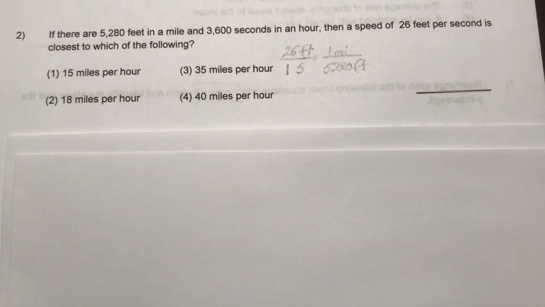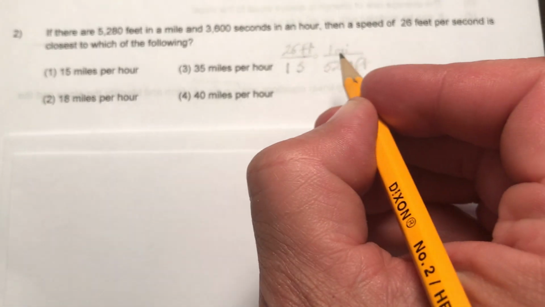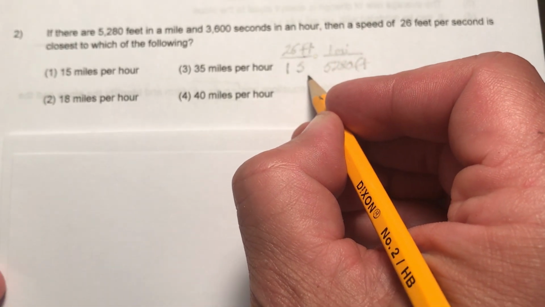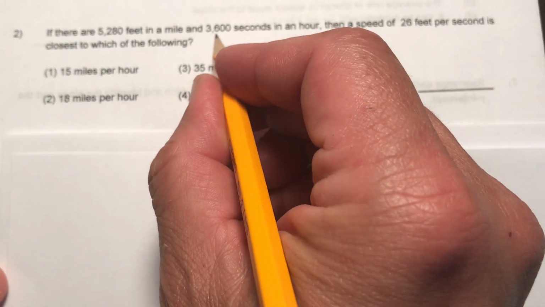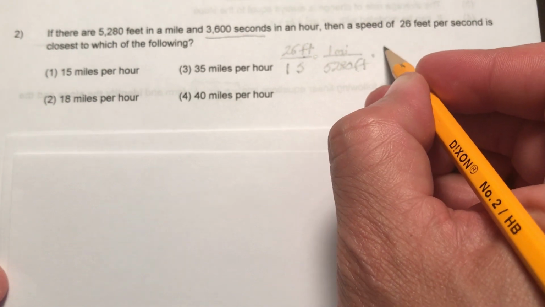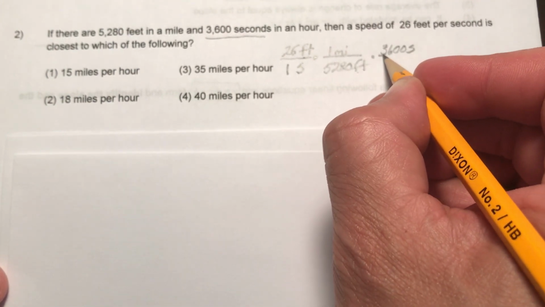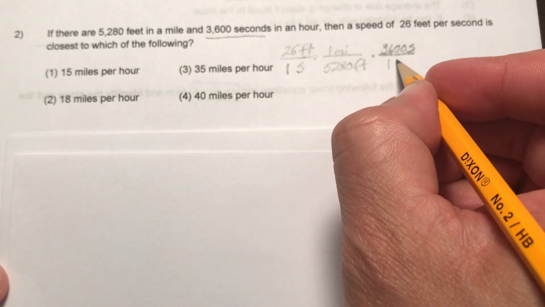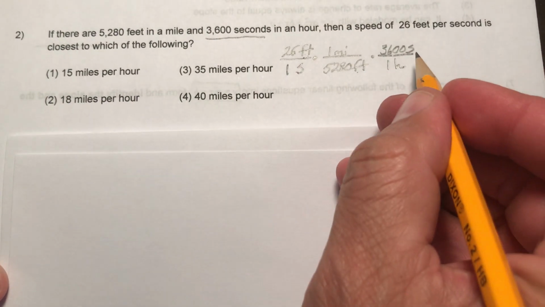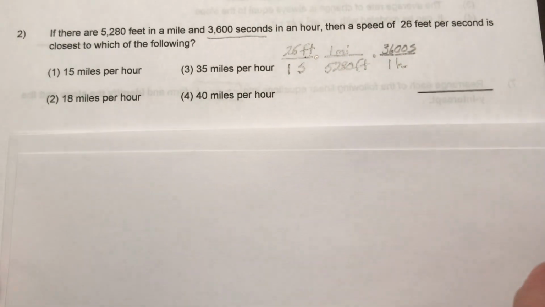Next, I'm going to get rid of seconds. I have no interest in being seconds, so I'm using the fact that there are 3,600 seconds in an hour. So I'm going to make sure I write the 3,600 seconds on top and the 1 hour on bottom because these seconds will cancel with those seconds.